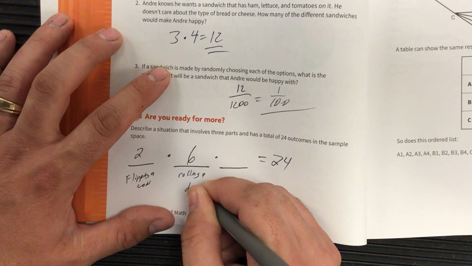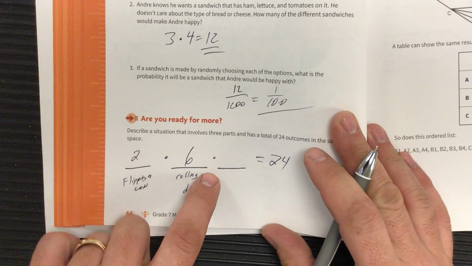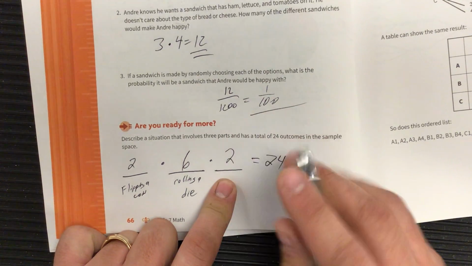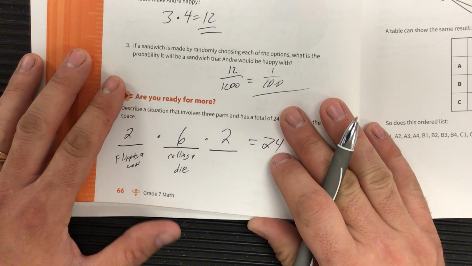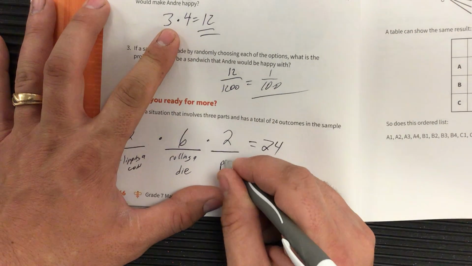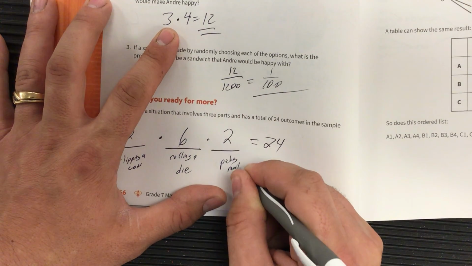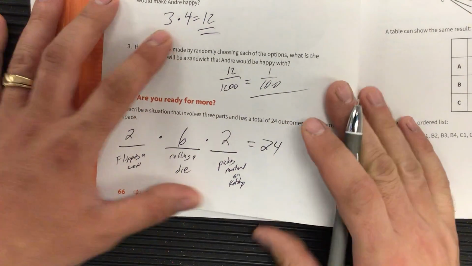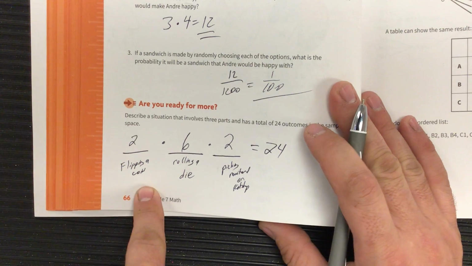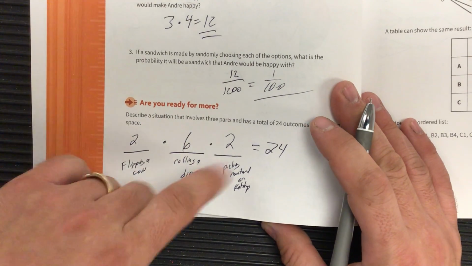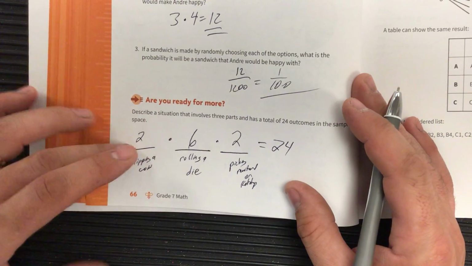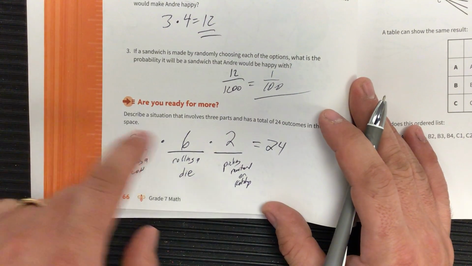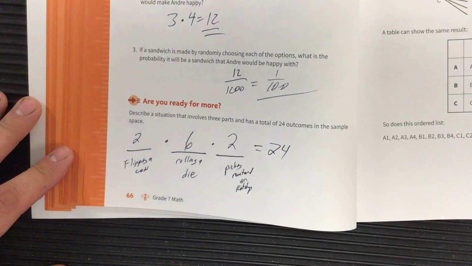And then. Okay, so I have 2 times 6, which is 12, so I need another 2. Can't use the dice again, I want something different. Mustard or ketchup. Picking mustard or ketchup. Or drawing marbles. So, flipping a coin or pencils for the first one, rolling a die, and picking ketchup or mustard. 2 times 6 times 2. Okay, you wouldn't have had to use those numbers, but they do have to multiply to give you 24.